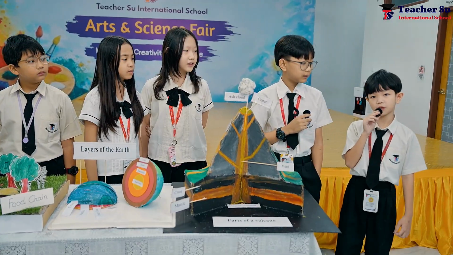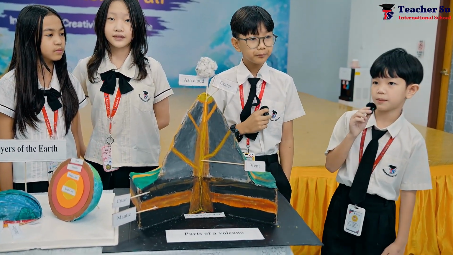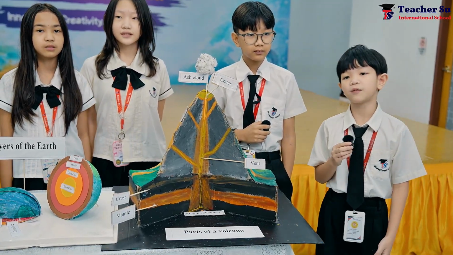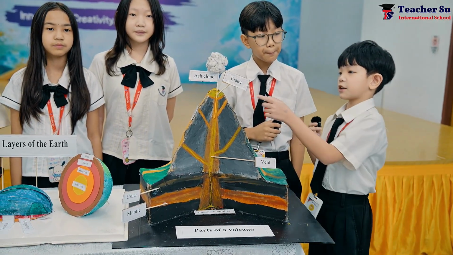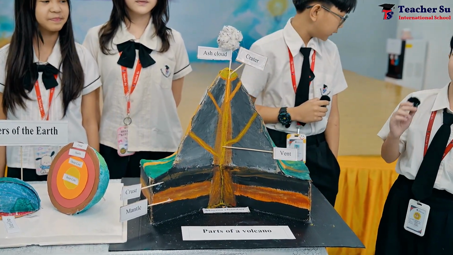Today I'm going to talk about the components of a volcano. This is the crust. This is where the magma stops when it's about to erupt. This is the vent. You can also call it the pipe. This is where the magma flows up and erupts at the surface. This is the crater. This is where the magma from the crust erupts at the surface and becomes lava.